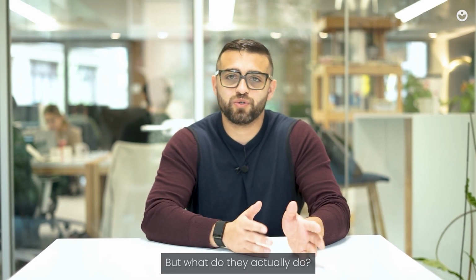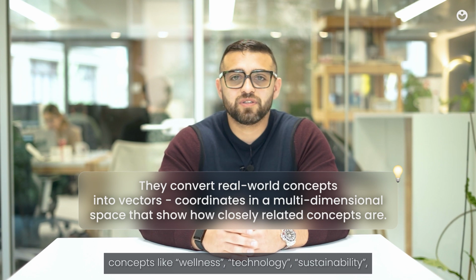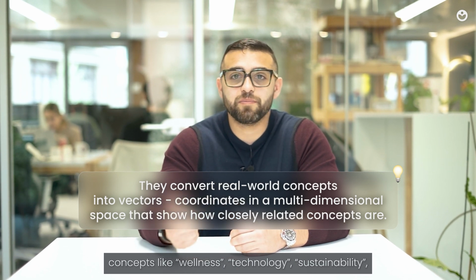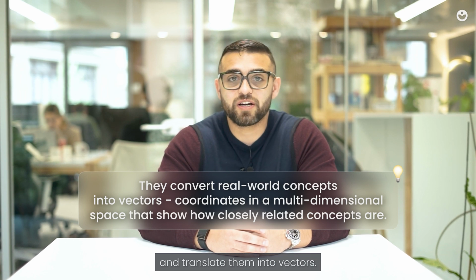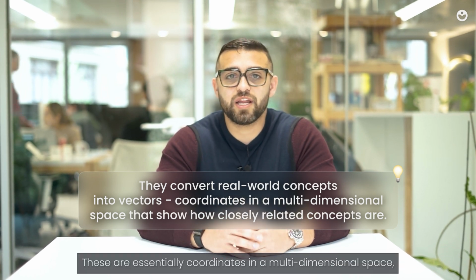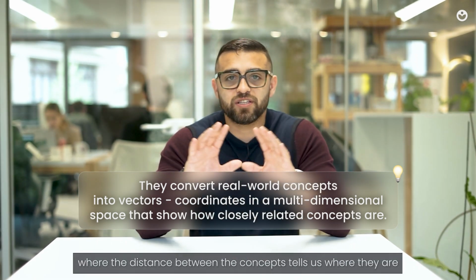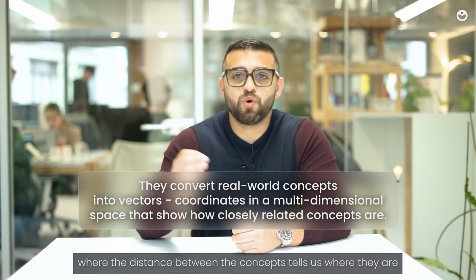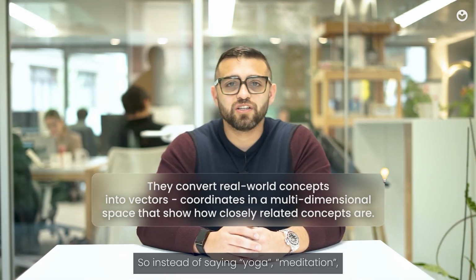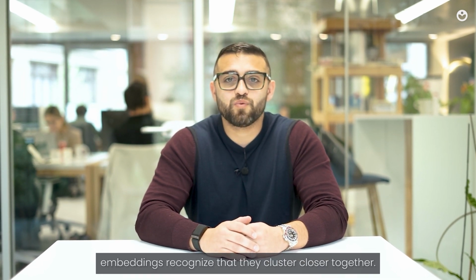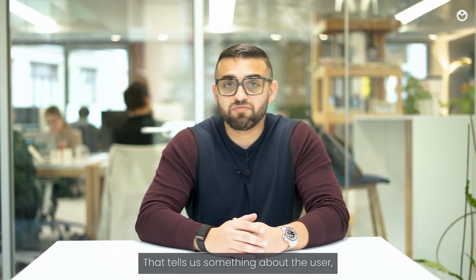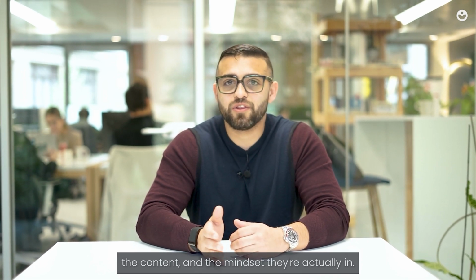But what do they actually do? They take real-world concepts like wellness, technology, sustainability, even emotions like stress or confidence, and translate them into vectors. These are essentially coordinates in a multidimensional space where the distance between the concepts tells us where they are and how closely related they are to each other. So instead of seeing yoga, meditation, and plant-based diet as three separate topics, embeddings recognize that as a cluster closely together. That tells us something about the user, the content, and the mindset they're actually in.